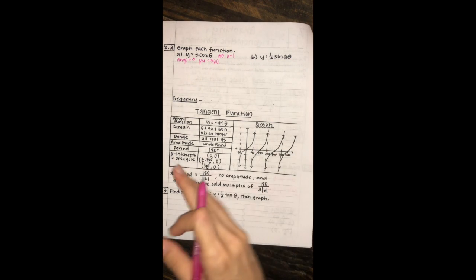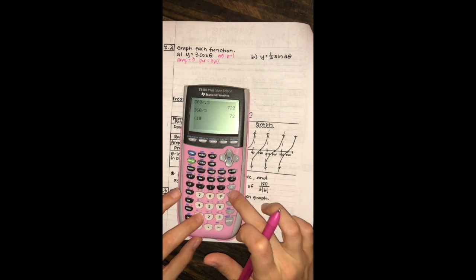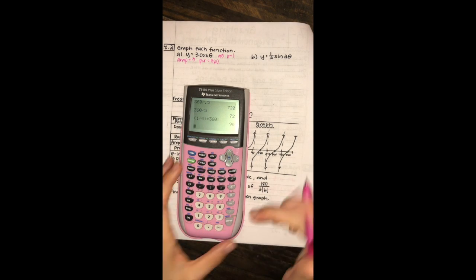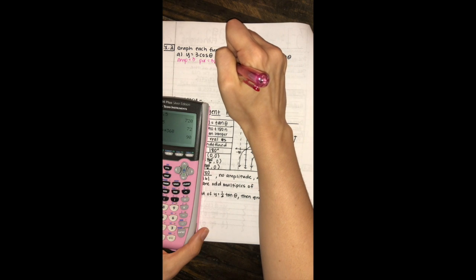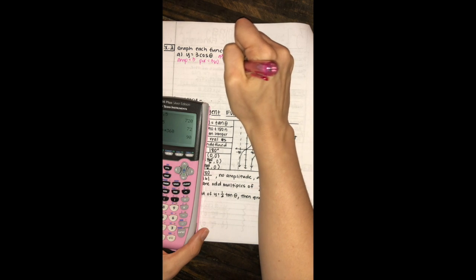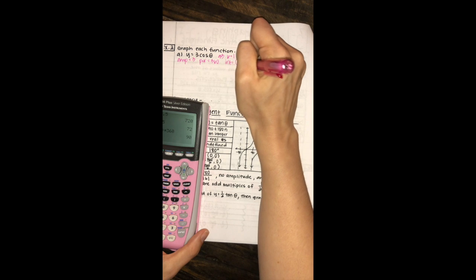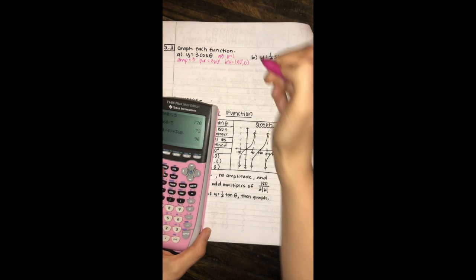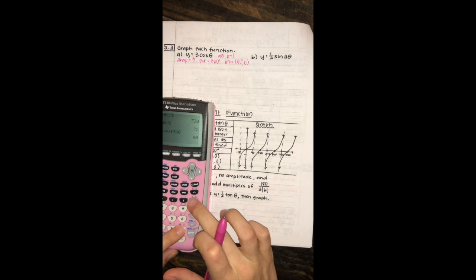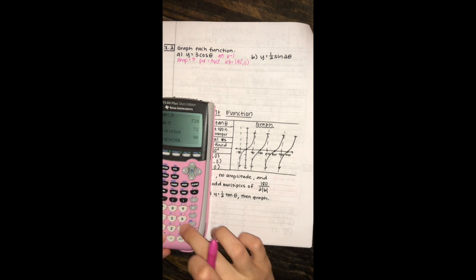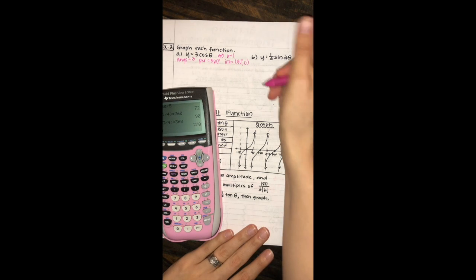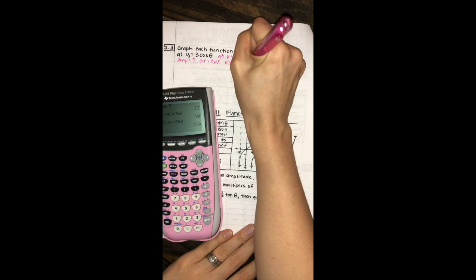So 1/4 of 360 is 90. So intercepts are at 90, and 3/4 of the way, 270. So that's the 2 times it's going to touch.